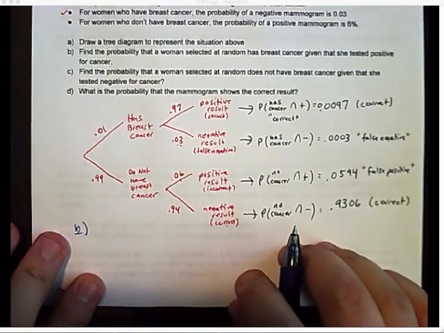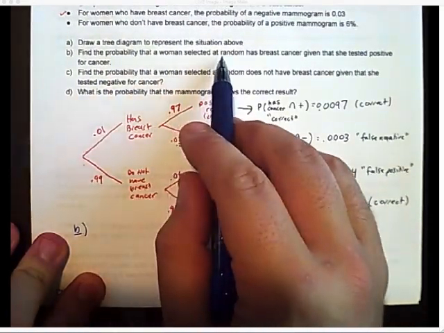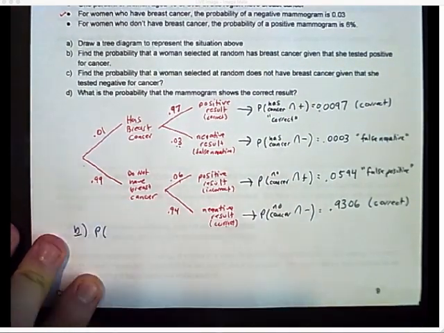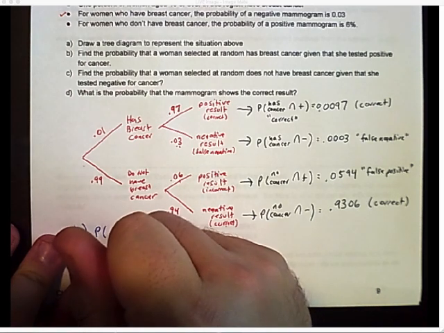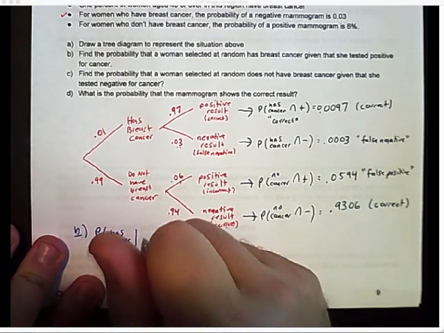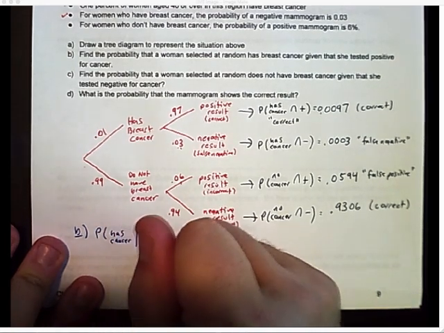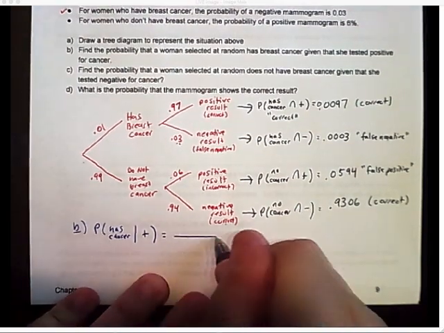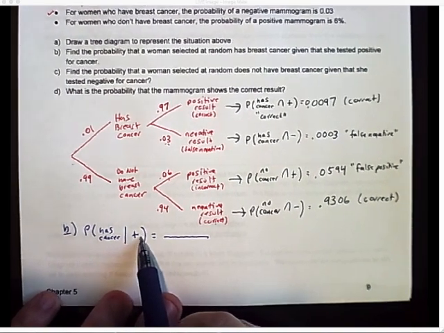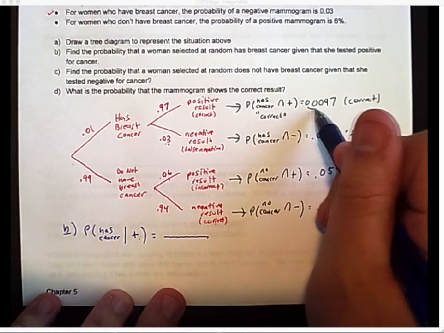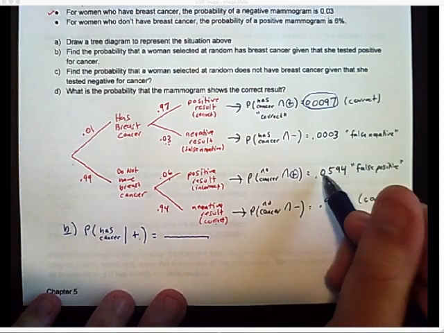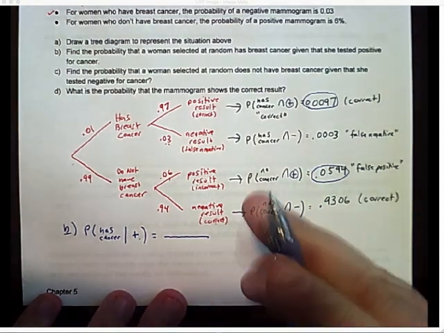All right, let's answer part B. Find the probability that a woman selected at random has breast cancer given that she tested positive. So let's write the correct notation. Find the probability that she has cancer given that she tested positive. Sometimes it's easier to do the given part first. Well, what's the chances that she tested positive? Well, here was a positive right here. It had a positive in it. And this one has a positive in it. So I need to add those two numbers to make up the denominator.